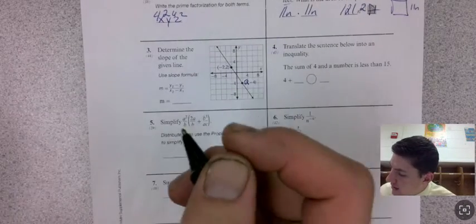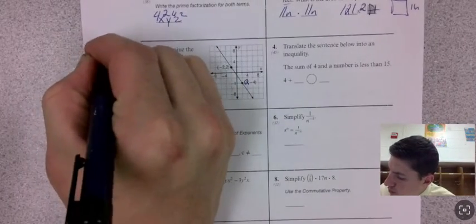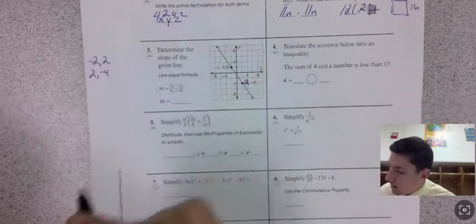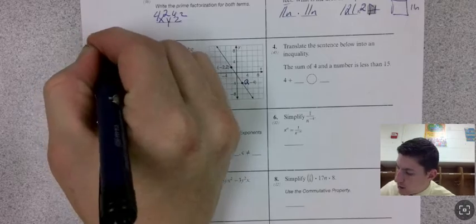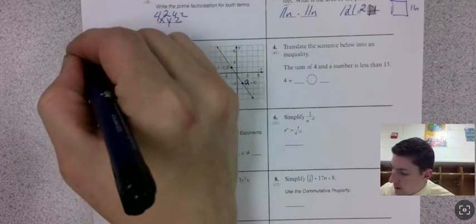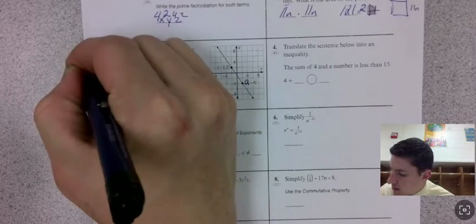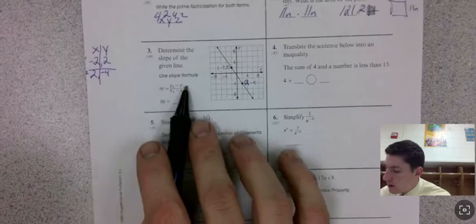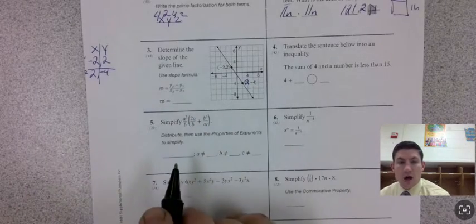What I like to do is take those 2 points, -2, 2, and 2, -4, and write those out as an ordered pair here. And then I use my little chart. XY indicates where those items are, and then I put a little 1 here and a 2 here to tell me which ones are x1, x2, y2, and y1 so that I can convert it into this type of calculation.